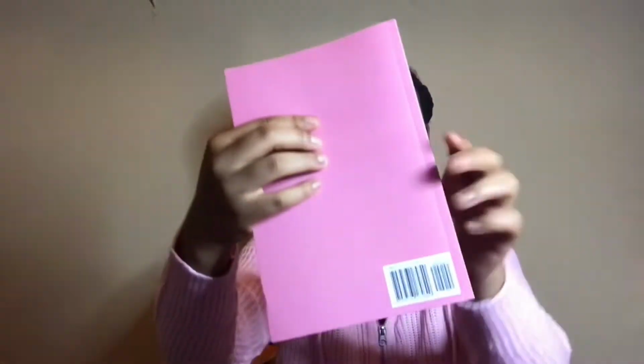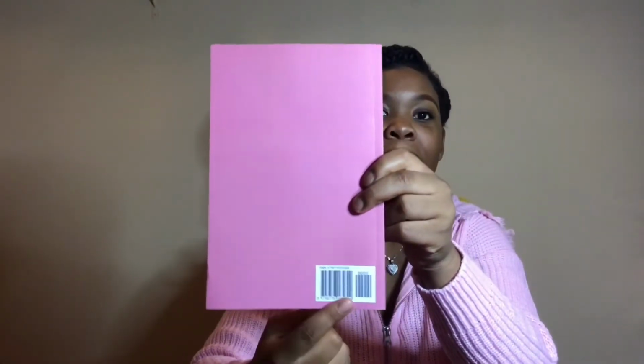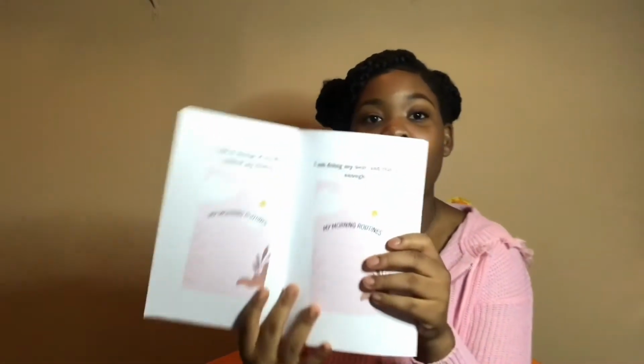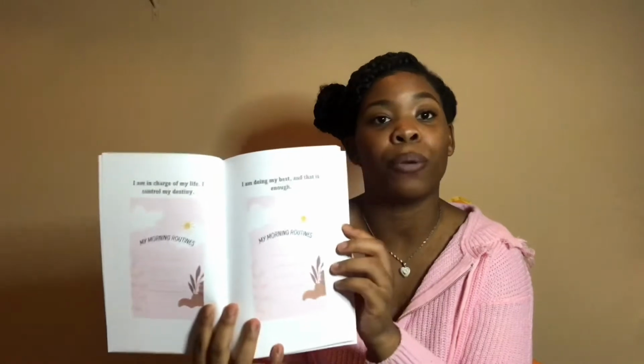Y'all can see the pages. It has the little line on the back. Like I told y'all, it has the barcode with the ISBN. When you open it up, it has basically my mission statement, and then you actually get into the content. So when you first open it up, it has my daily affirmations in there as well as morning routines.